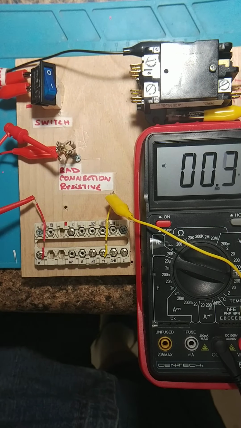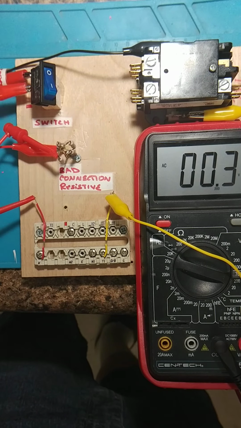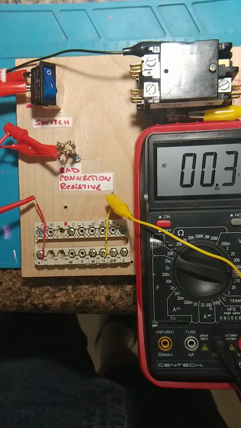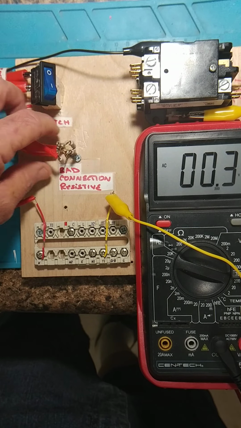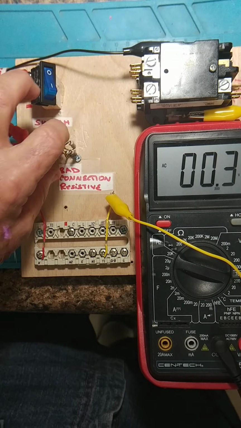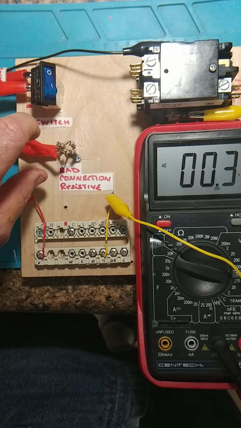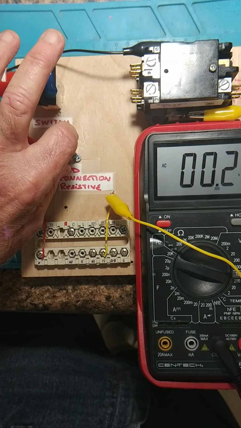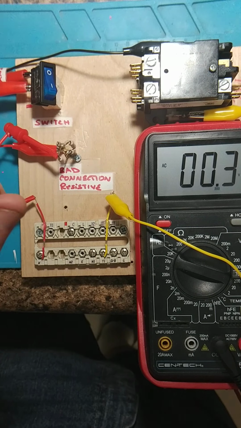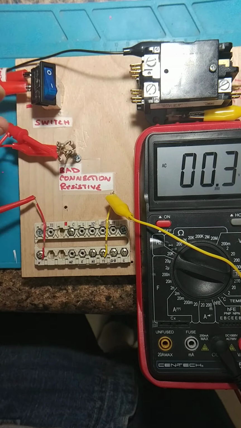Now, what I've done here is I have, coming out of my switch, I've got that going into this bad connection. Now, this could be a bad wire connection, a rusty wire connection. This could be a rusty screw-on connector at a terminal.